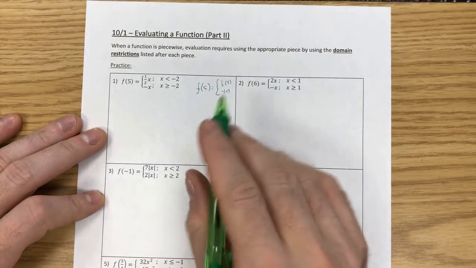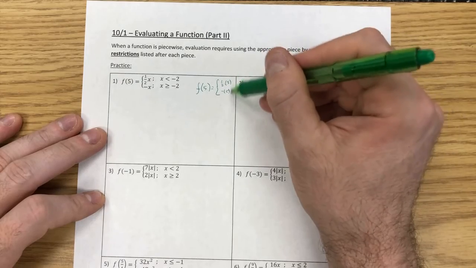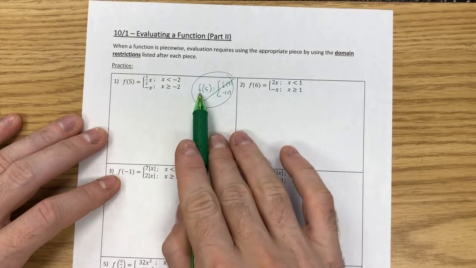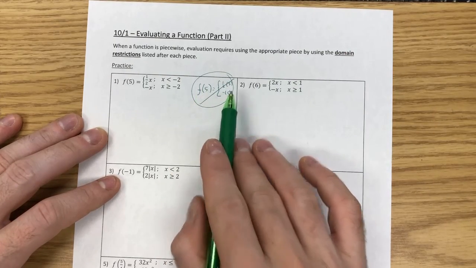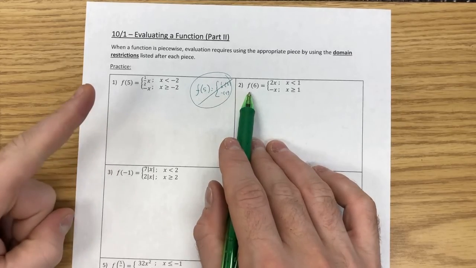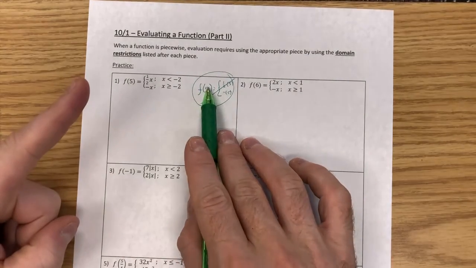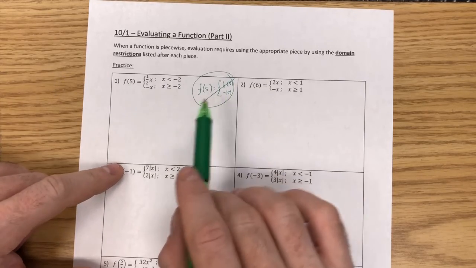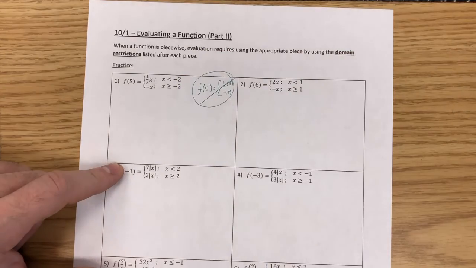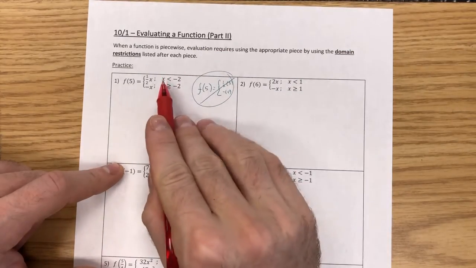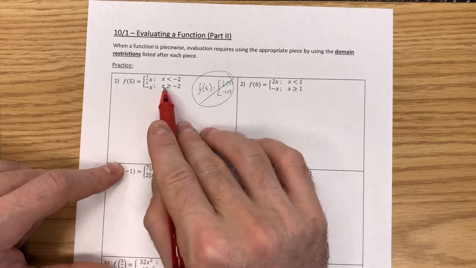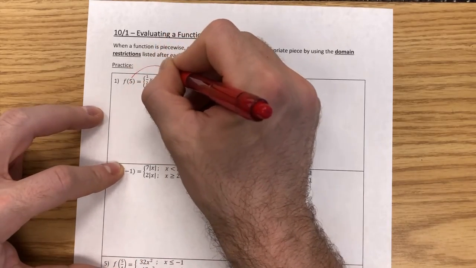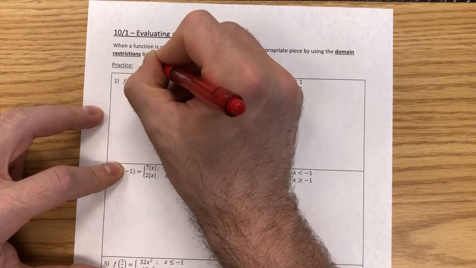And we'd pause and we'd say, hey, hold on. I'm about to get 2 answers. And I know I cannot call it a function if I get 2 answers. For every 1 input, I must get 1 output. In this, I'm plugging in 1 thing and getting 2 things back. Well, let's see what's going on. For here, I can only plug in values that are less than negative 2. And for this bottom one, I can only plug in values greater than or equal to negative 2. So I have to do what I call checking the domain. So check the domain.